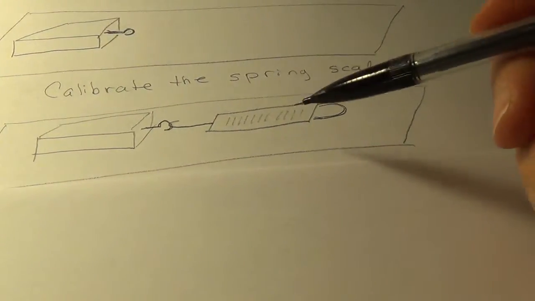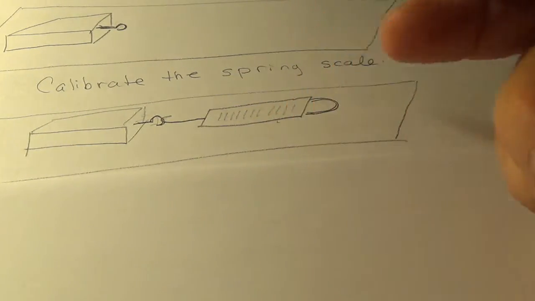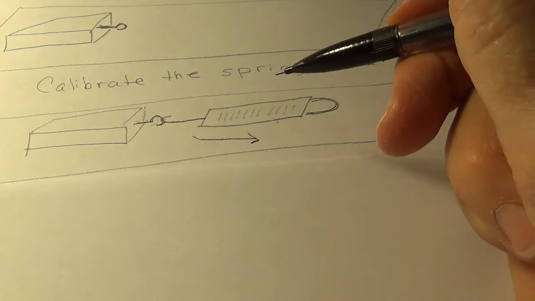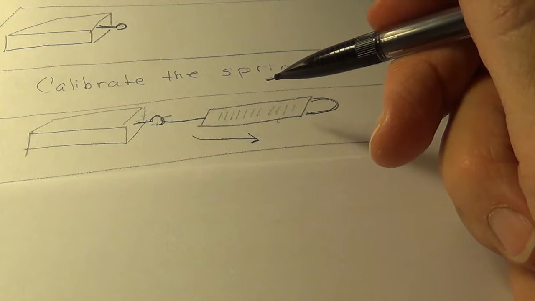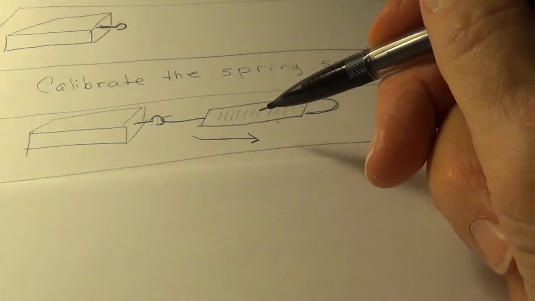So you're going to take that spring scale. Here's my drawing of the spring scale. You're going to hook it to the hooky thing coming out of the block. And you're going to pull it across the table that you're working on. And one group would actually use the board up in the corner. So Mr. Bloom, you can pick who uses the board.